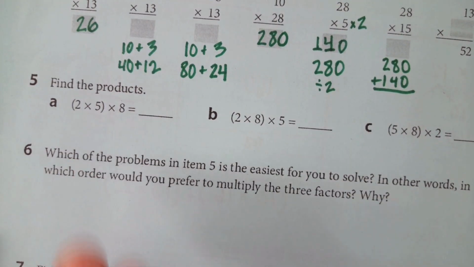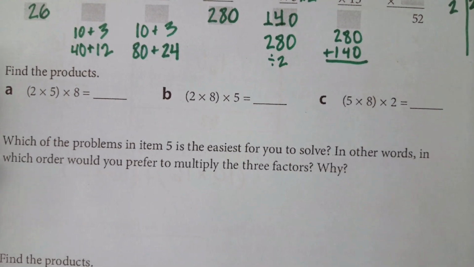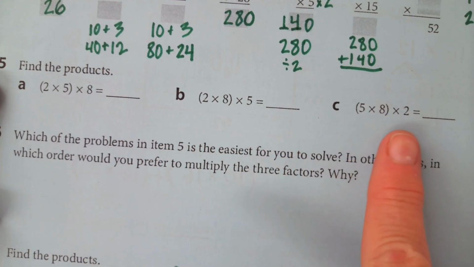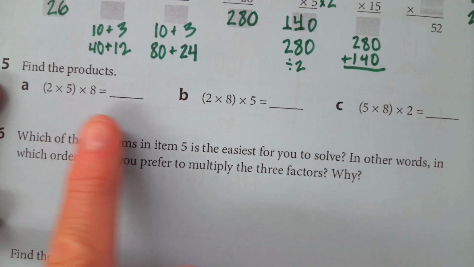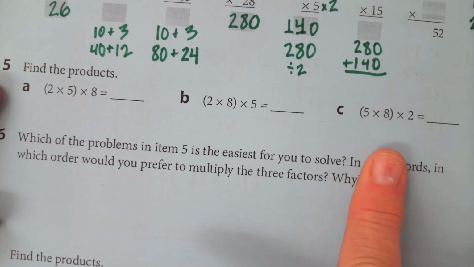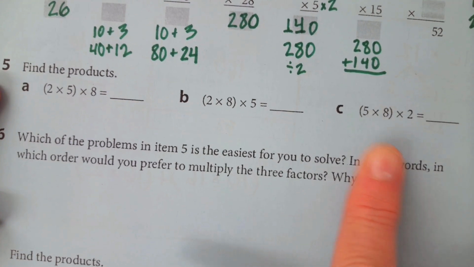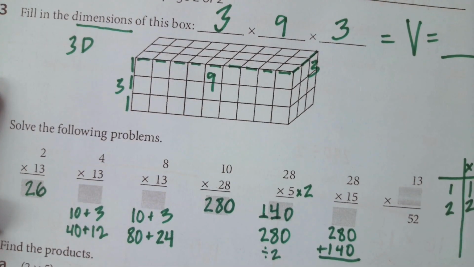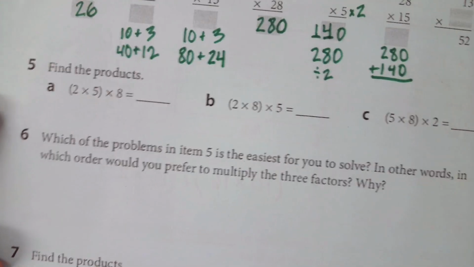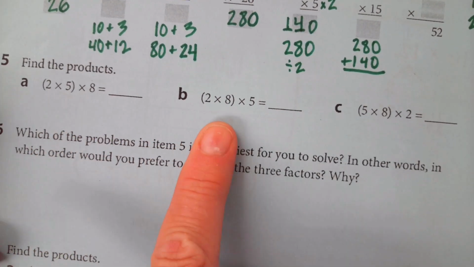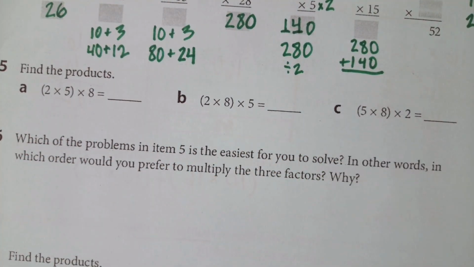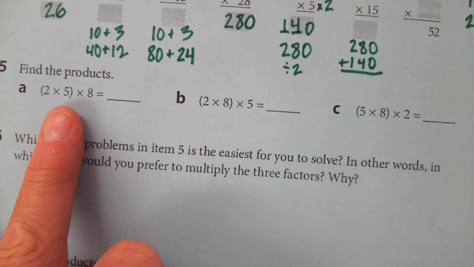So here I'm noticing, wait a second, hold on. What do you notice about all three of these expressions? 2 times 5 times 8, 2 times 8 times 5, 5 times 8 times 2. I mean, they all have 3 factors, so they must represent 3-dimensional rectangles, rectangular prisms. But I also notice something else. It's the same 3 factors, and we know that we can start with any 2 factors we want because of the commutative property. Also, this shows the associative property.